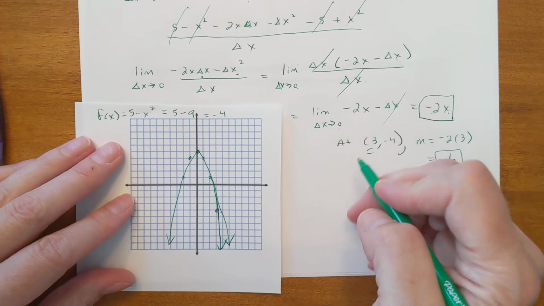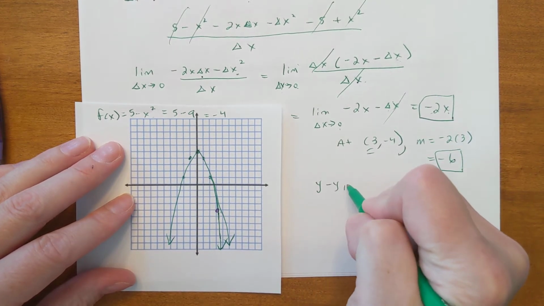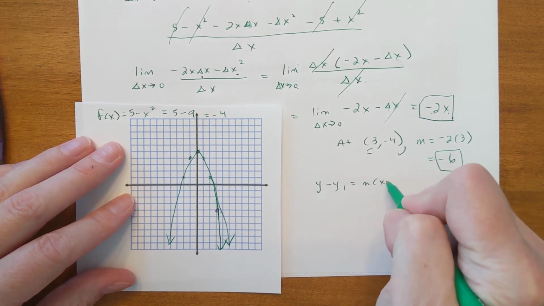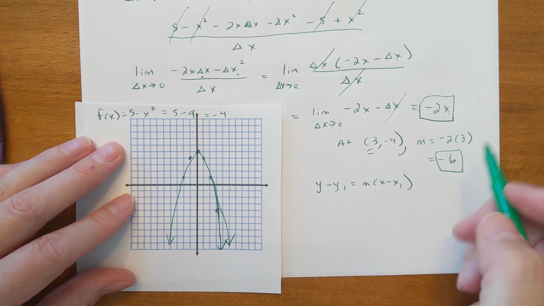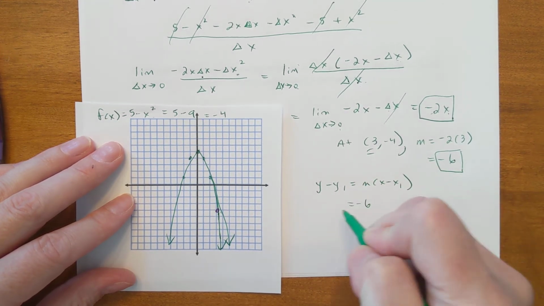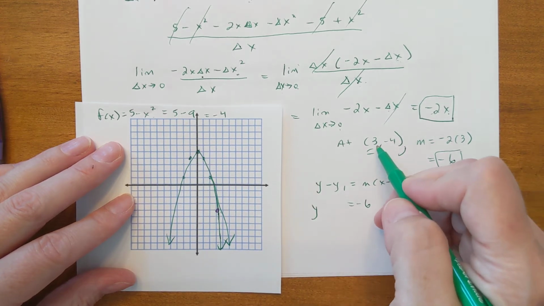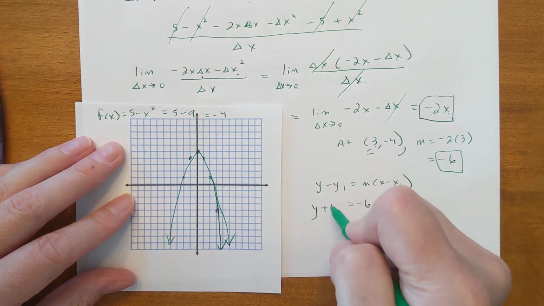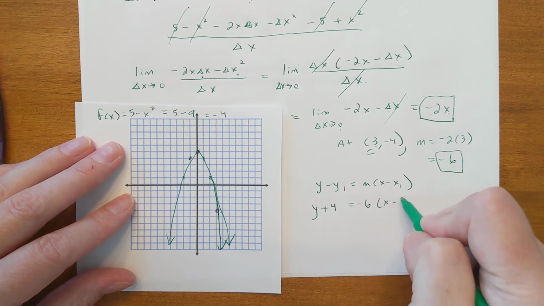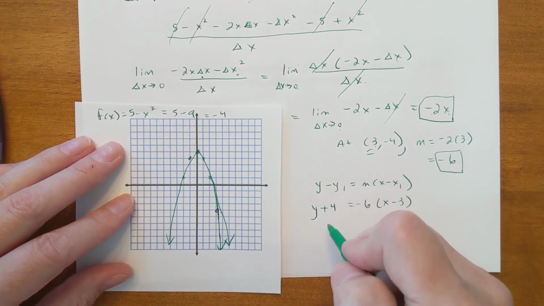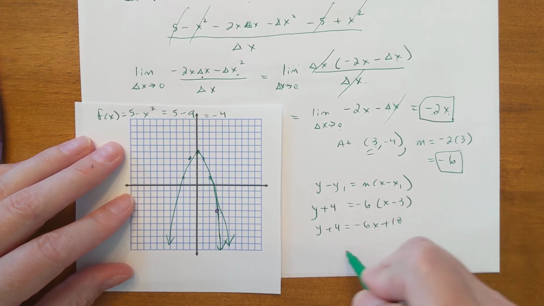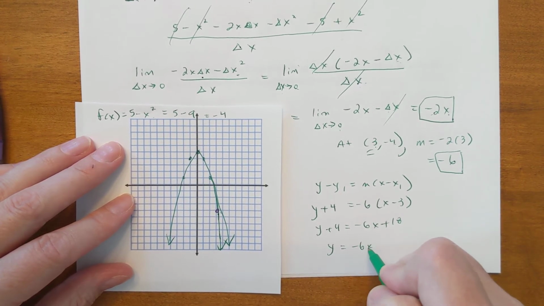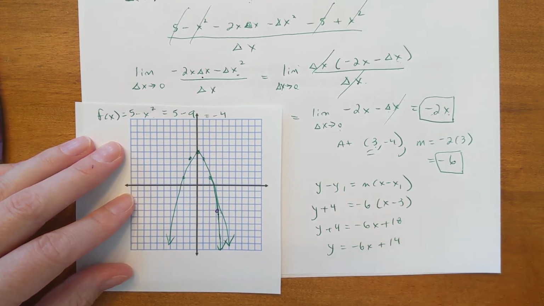So what you want to do is use the point slope formula then. Y minus y1 equals m times x minus x1. And we're going to plug in the slope we just got, which was negative 6. And we got to plug in the point, 3, negative 4. So that makes it y plus 4 equals negative 6 times x minus 3. So y plus 4 equals negative 6x plus 18. So y equals negative 6x plus 14.